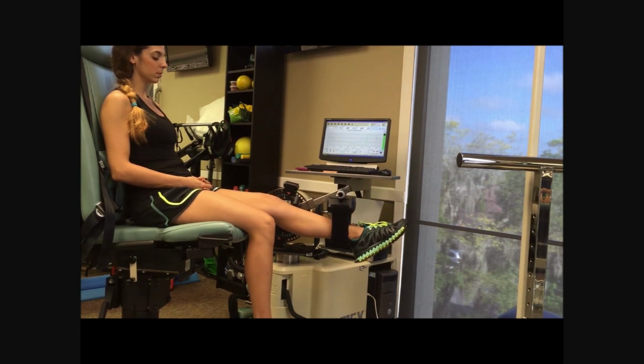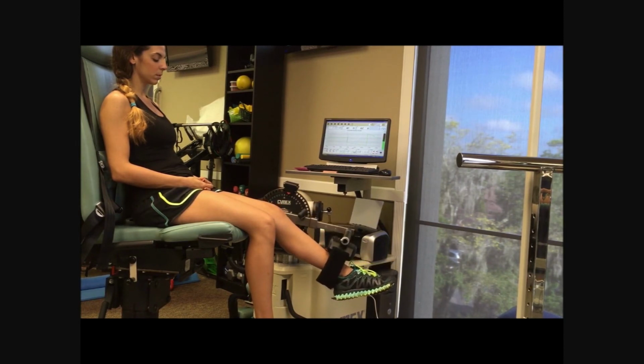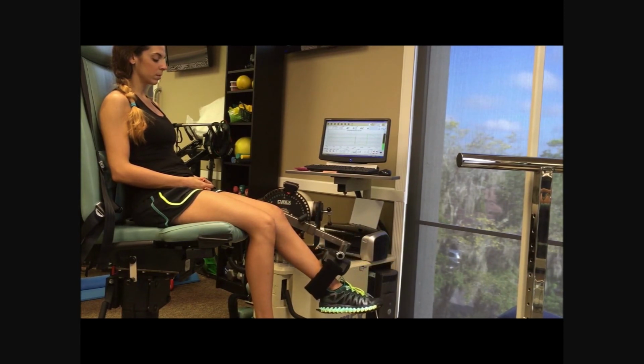And in this, the machine is going to lift the limb up for the concentric mode, and then the patient has to unload the weight of the limb in the eccentric mode. So we're going to zoom in a moment.